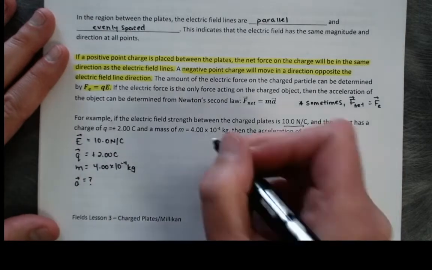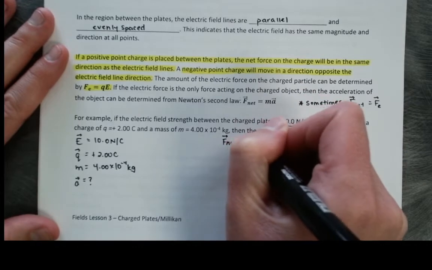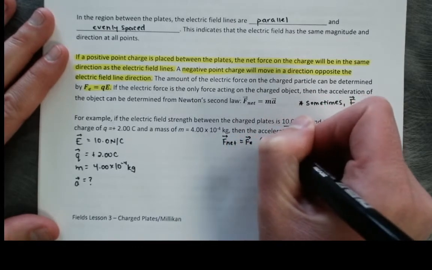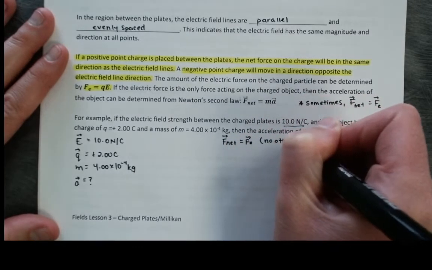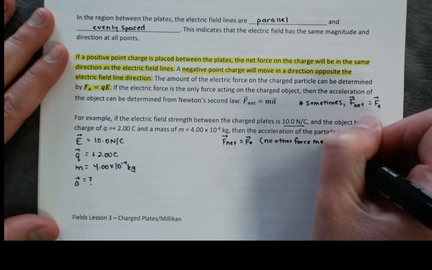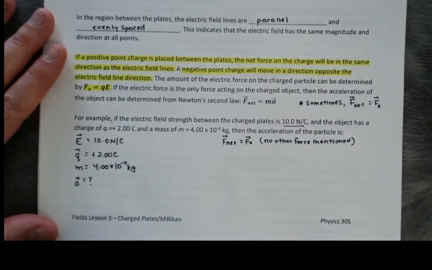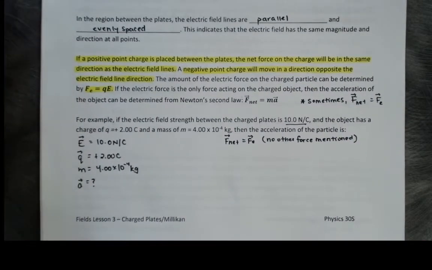In this case, the net force will be the electric force because there is no other force mentioned. Remember, net force is the total force acting. Sometimes we have to add a whole bunch of forces, but in this case, the only force is the electric force.